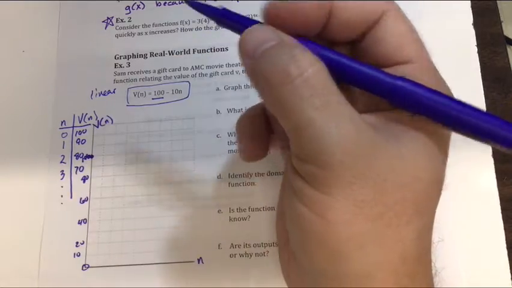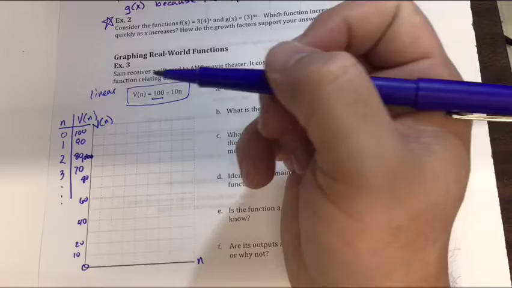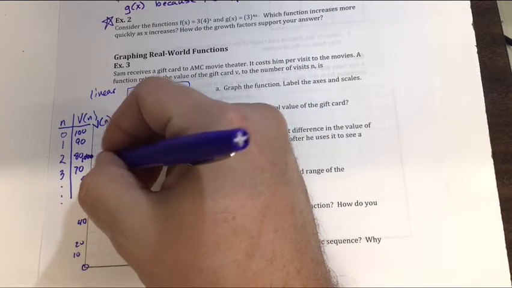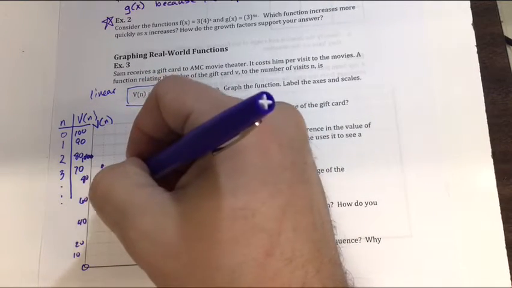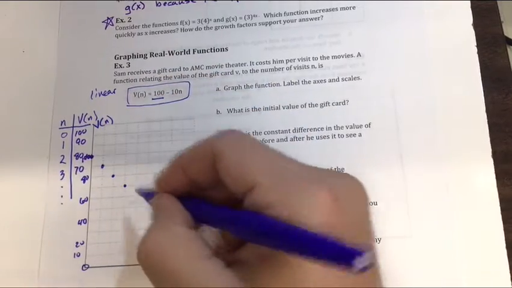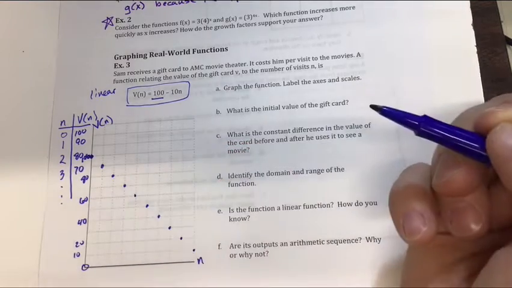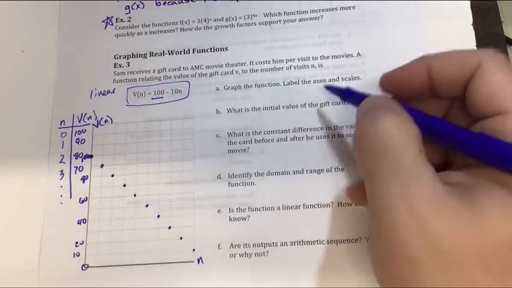That is where we start. When he visits the movie 0 times, or sees 0 movies, he has $100 on the gift card. We're going to drop down 1 every time we go over. And even though I only went to 70 here, I could keep going all the way down until I run out of room. So this is graphing the function.